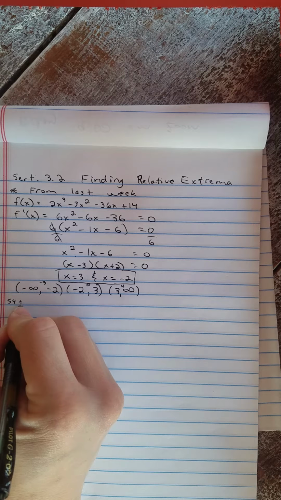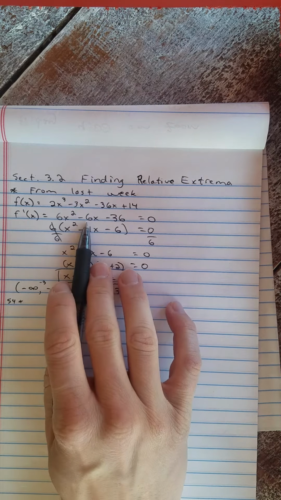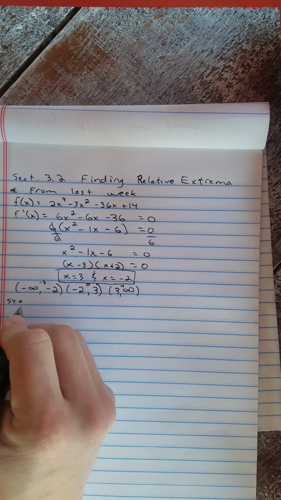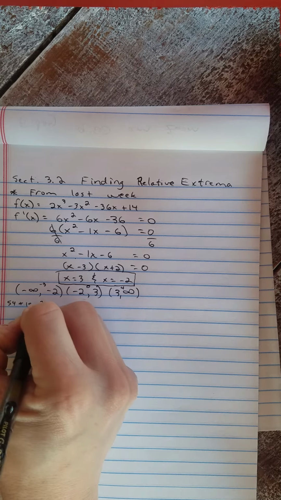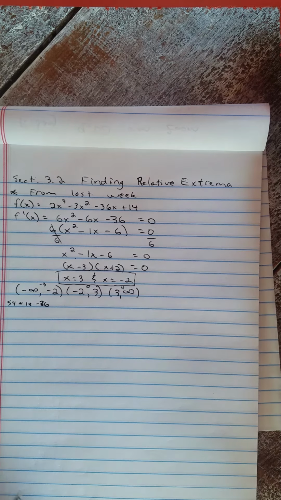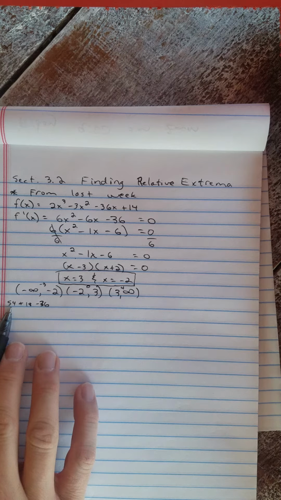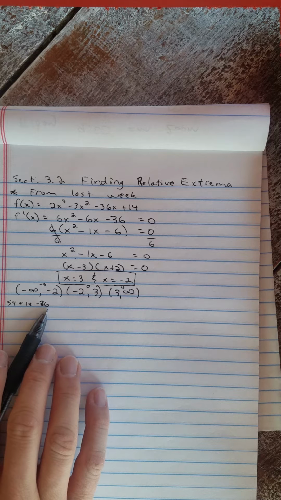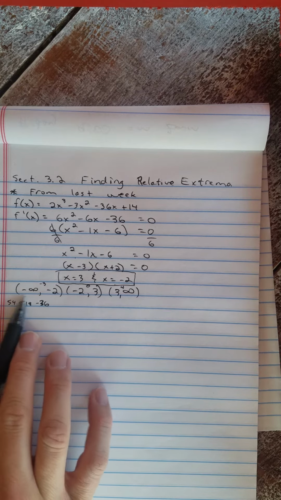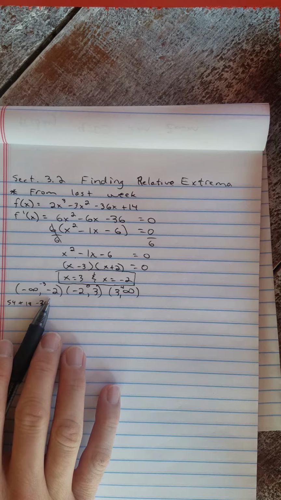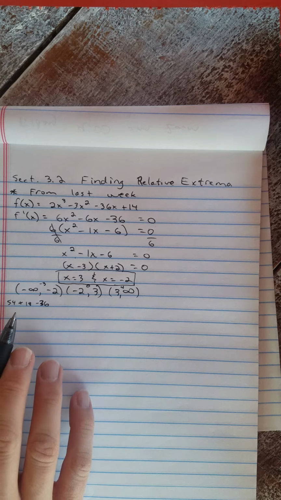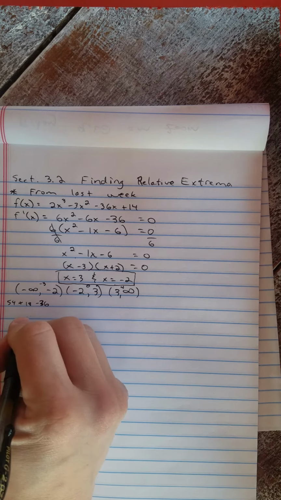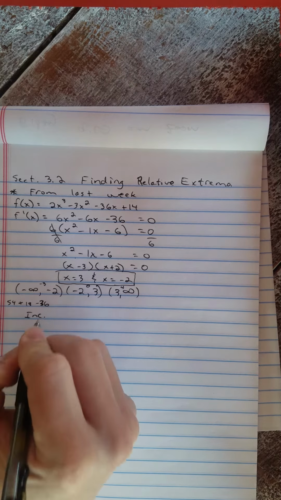Plus negative 6 times negative 3 is positive 18. That's why I put plus. And then minus 36. And all we really need to recognize here is this. 54 plus 18 minus 36 is going to be a positive number. So that means that in this interval, from negative infinity up to negative 2, along that whole interval, I'm going to have positive slopes. So that means it is an increasing function.